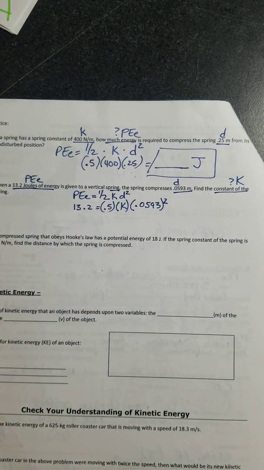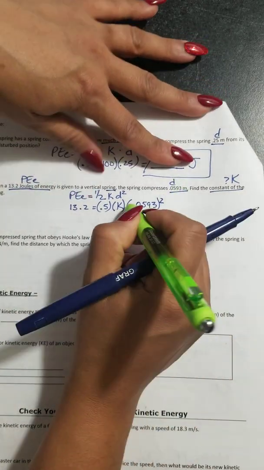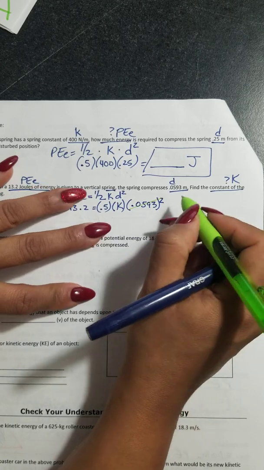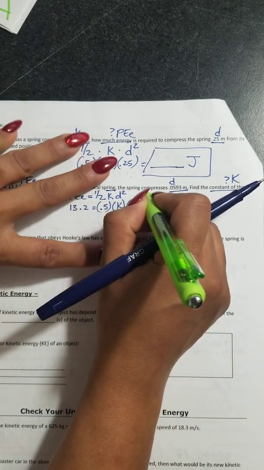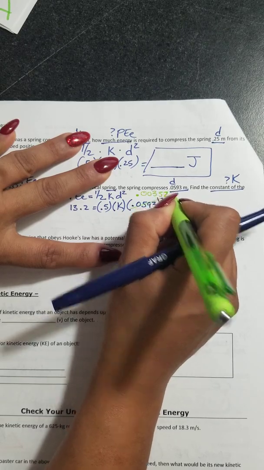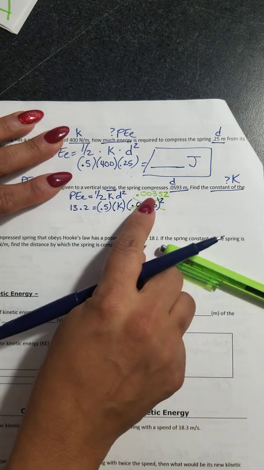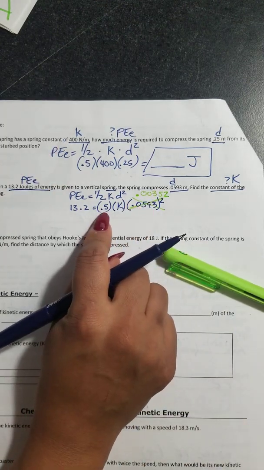So 0.0593, this number becomes 0.0035. I'm going to round it. And let's multiply that by 0.5.